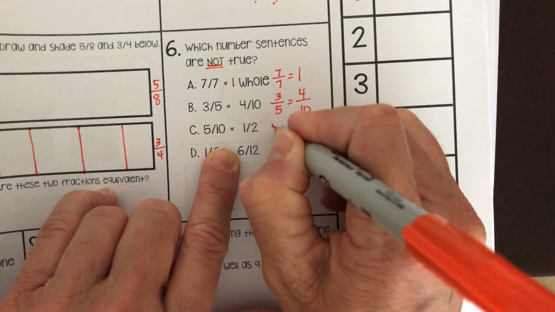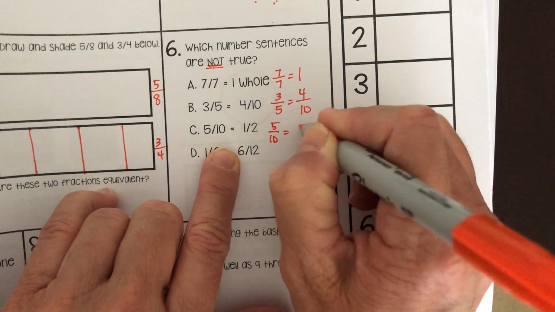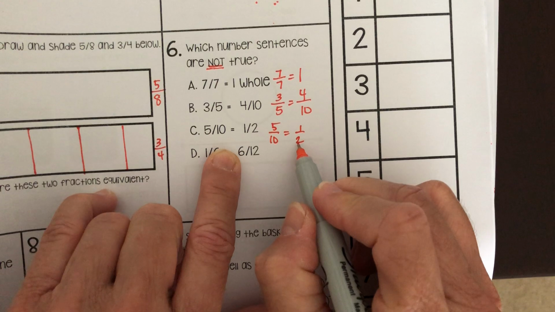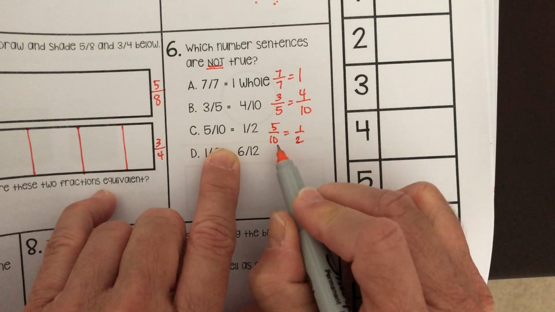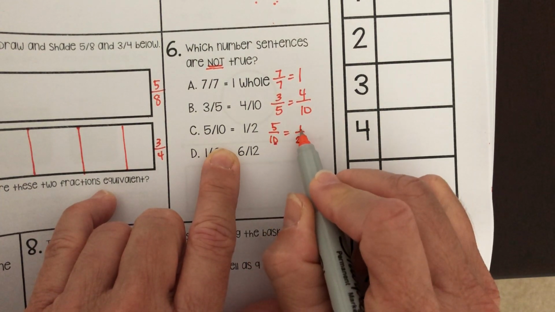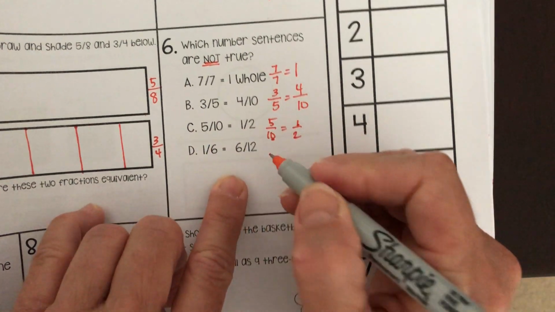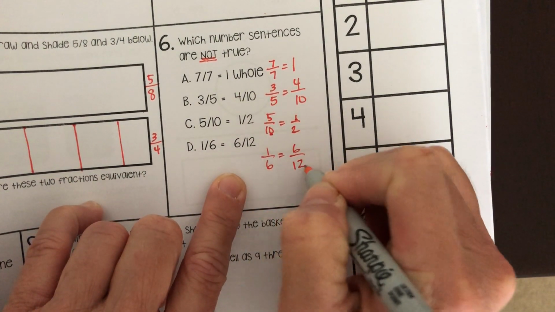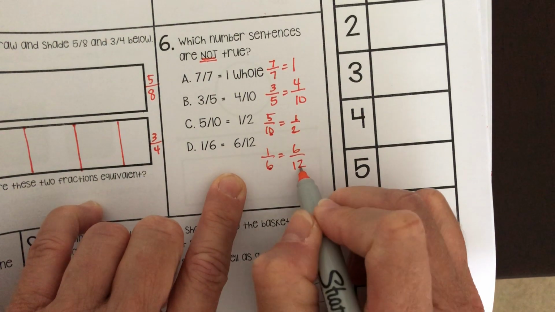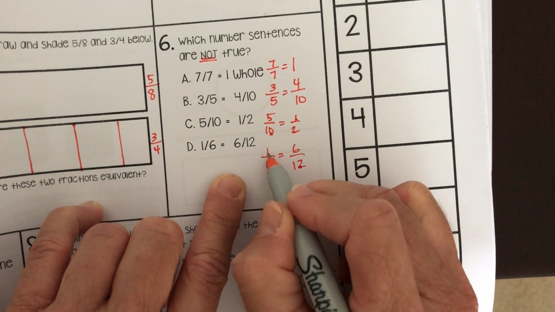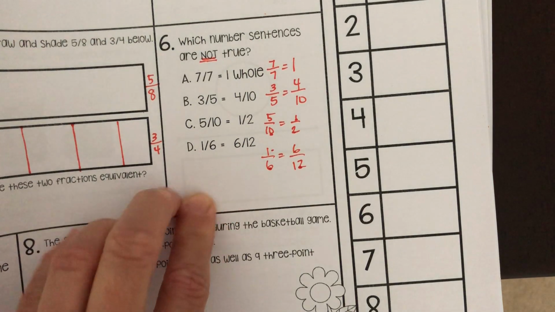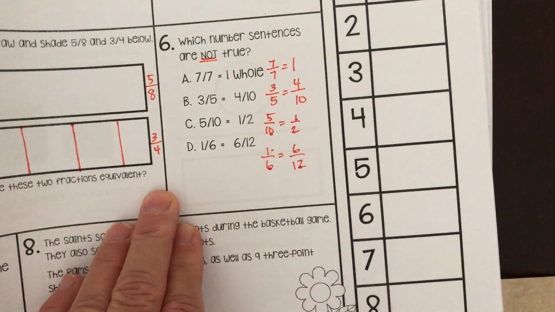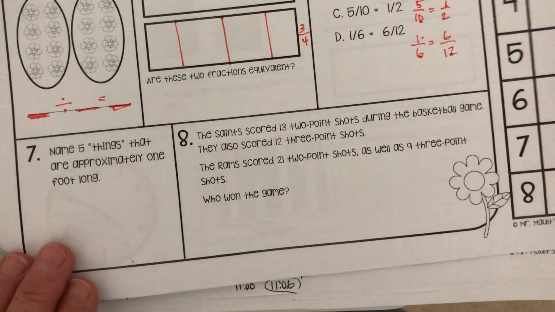Okay, 5/10 is equal to 1/2. Again, is there some number you can multiply by the smaller number to get to this bigger number and then multiply this by the same number to get to that? And then 1/6 is equal to 6/12. Is there some number you can multiply by this to equal this, and you'd have to multiply this by the same number to equal that? Okay? Only one of them is not correct. 3 of them are right, 1 is not.